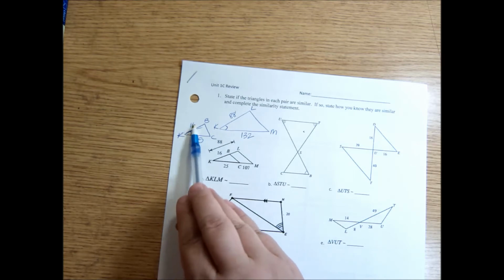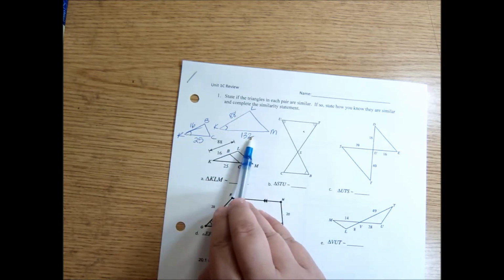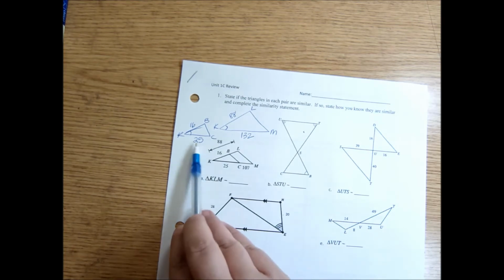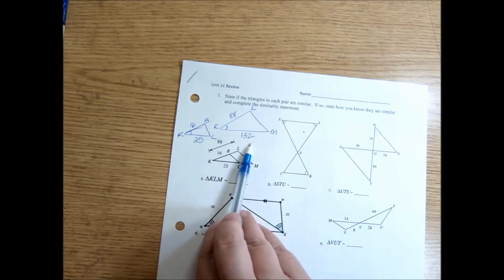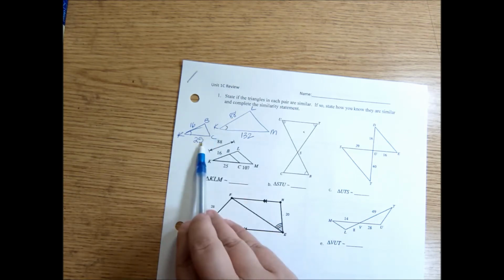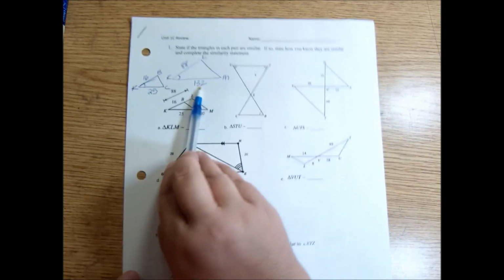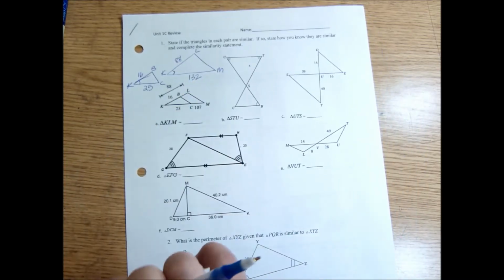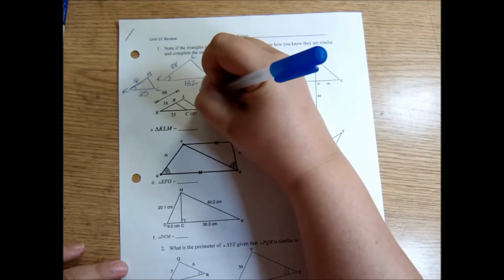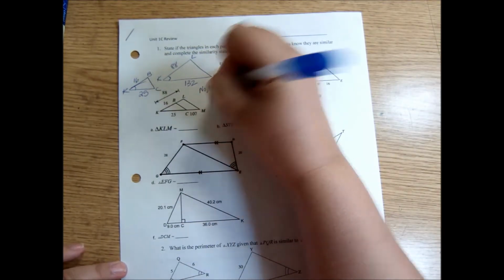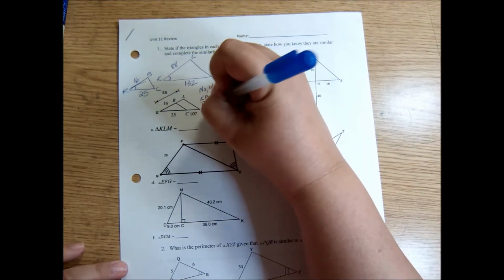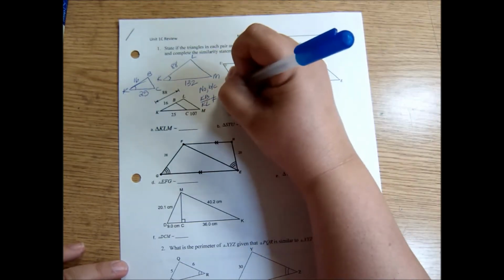So when I'm checking for number 1, I know that I have a pair of angles, and I'm thinking about side-angle-side maybe. But I have to check and see if 16 divided by 88 is the same as 25 divided by 132. And you do that in your calculator. 16 divided by 88, that gives you a decimal. 25 divided by 132 gives you another decimal. Compare them, and they will not be the same. So I would probably say no, because KB over KL is not the same as KC over KM.